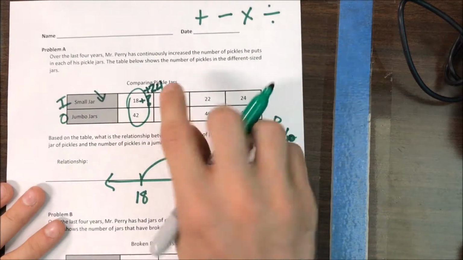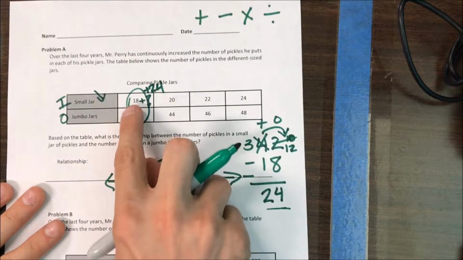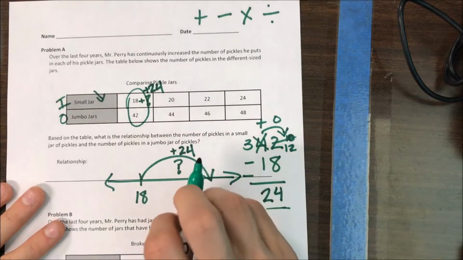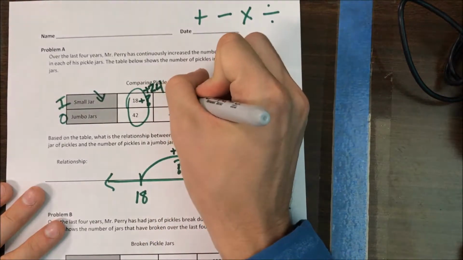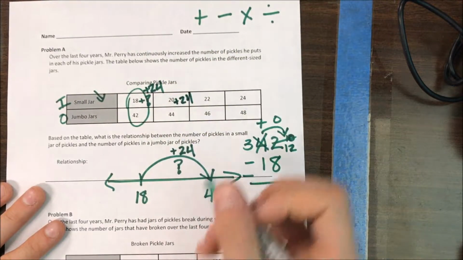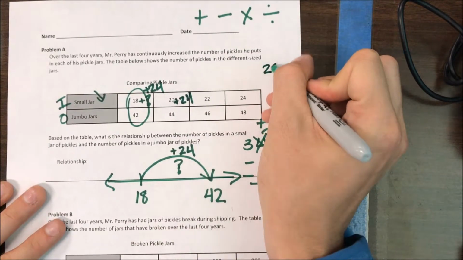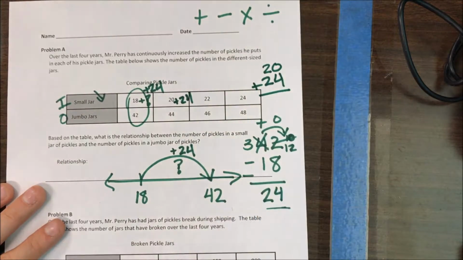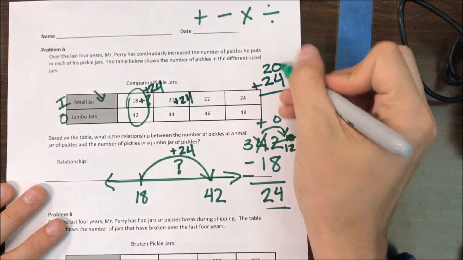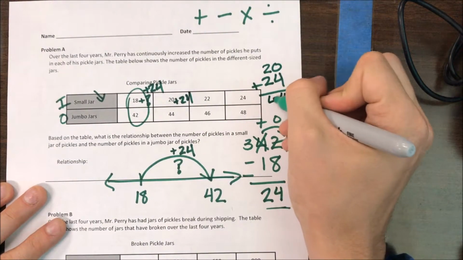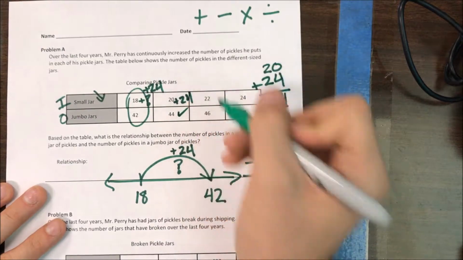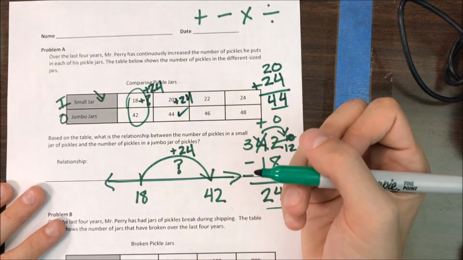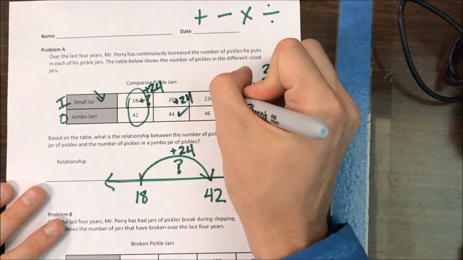So now we have what we think could be the rule, which is to add 24 across, but we don't know for sure. So we have to test it. So we're going to try adding 24 to the next number and see if it works. So I have 20, and I'm going to add my 24. And I can see that 0 plus 4 is 4, 2 plus 2 is 4, so I got 44, and it works. And so I always tell the kids, always check more than one.